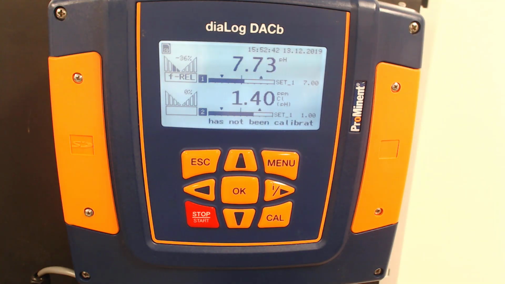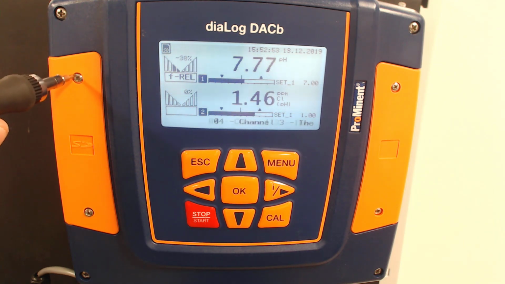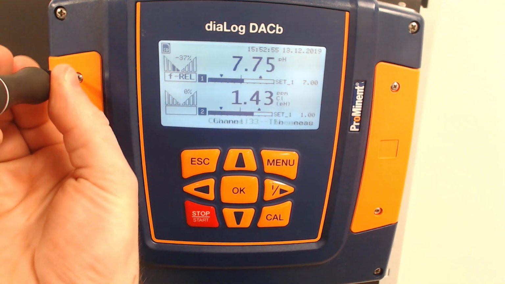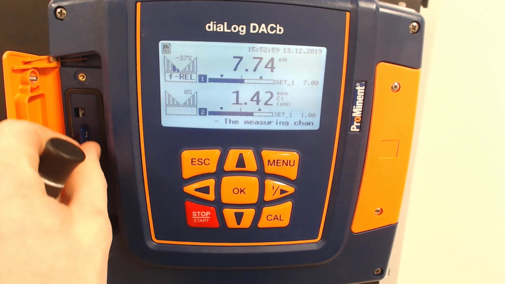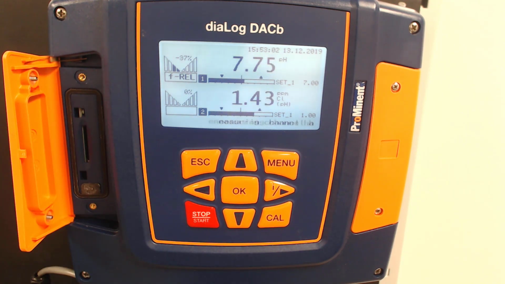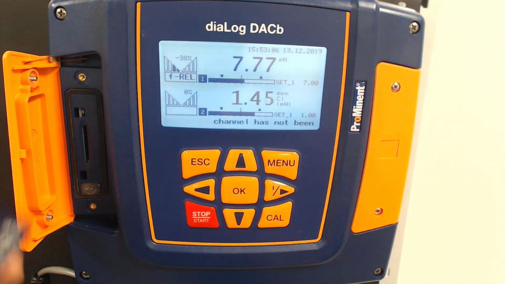We're going to walk through the process here of setting up a data logger on a DACb, kind of give you some information before we do some programming. That data is stored behind this door here. So if I loosen this up, there's going to be an SD card in here. Every controller should come with a 512 megabyte industrial SD card. That goes in this slot.